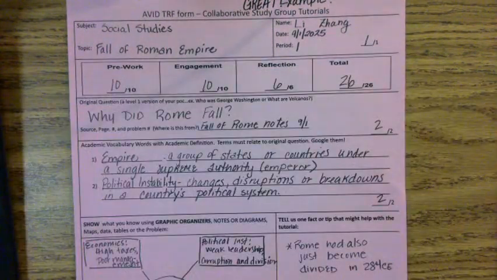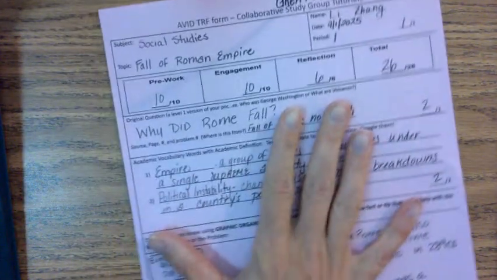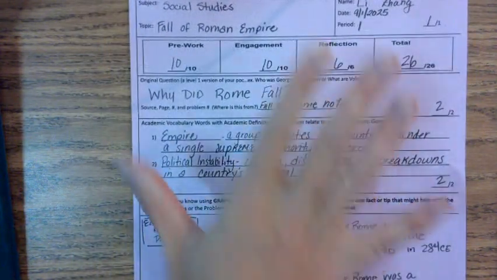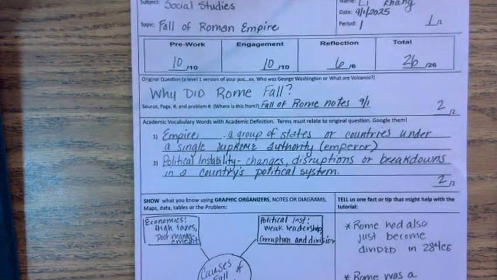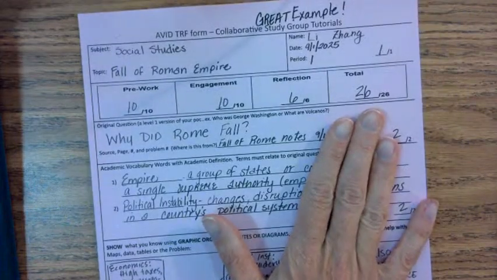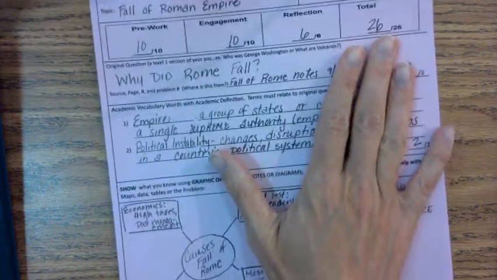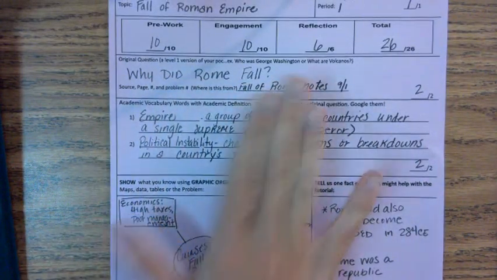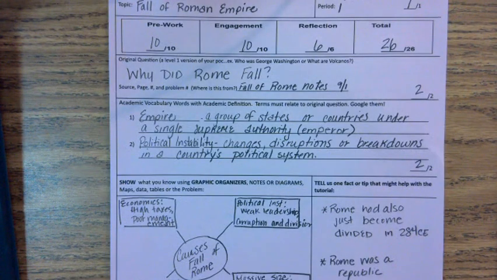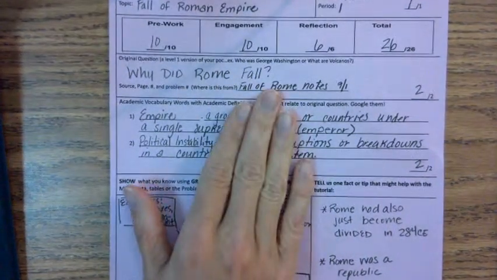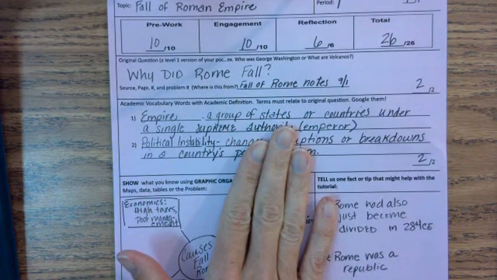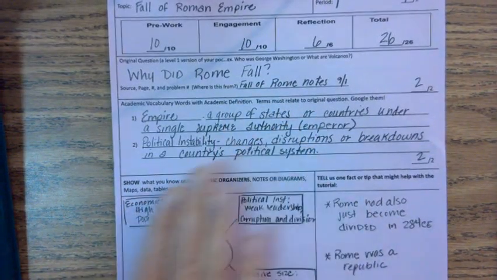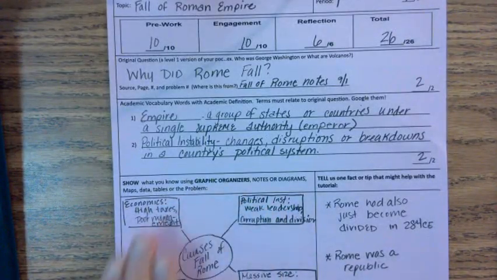All right, so the first thing I really need you to do is just read through this pink TRF and check out the detail of it. We have a student who has filled in everything. It looks like they got 100% on this. But if you're looking closely, they have a general question, why did Rome fall, which I can ask Siri. It's a very general question. They told me where they got that from. They have some words and definitions. They have a visual to help us understand their question a little bit, maybe just some notes from class, and just giving us some facts.